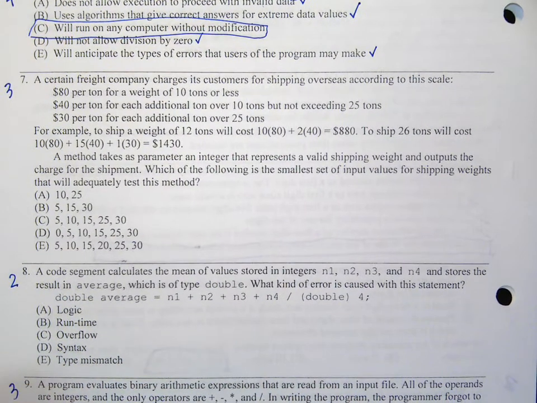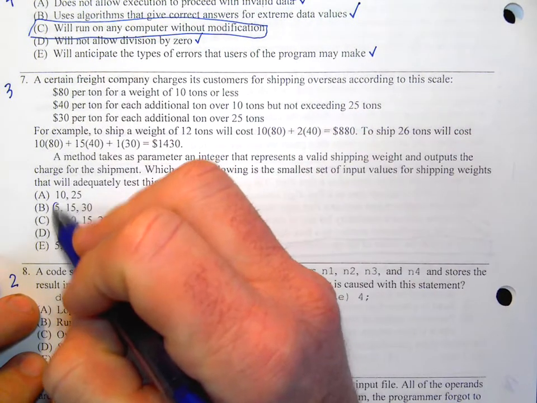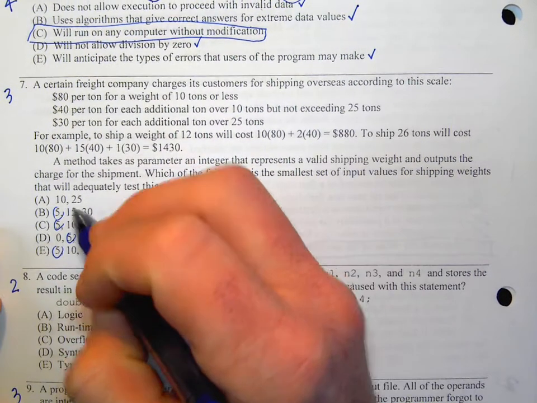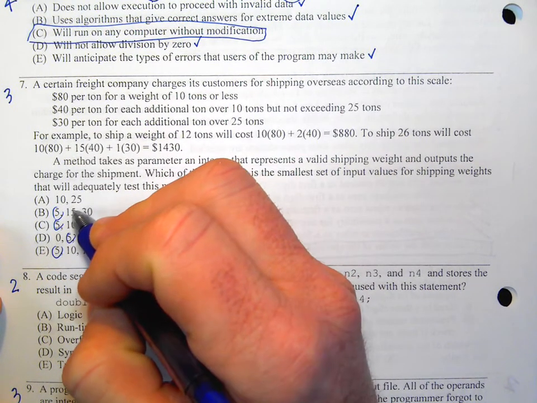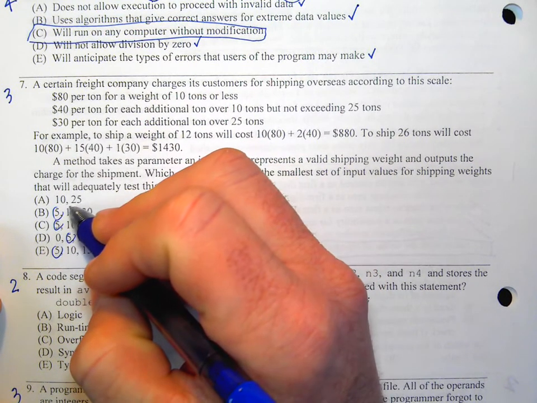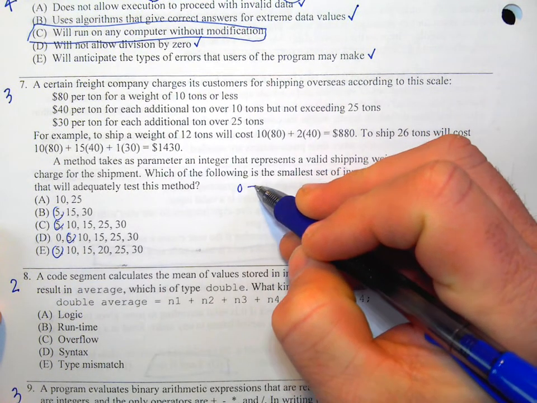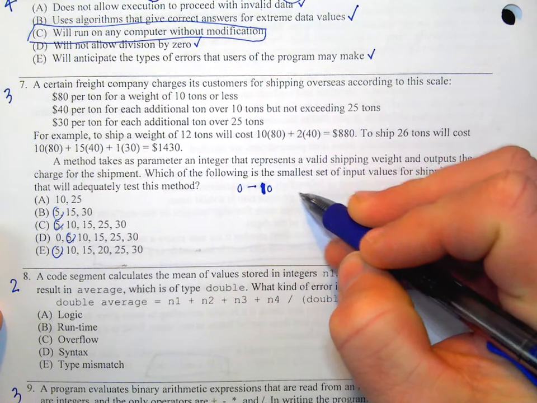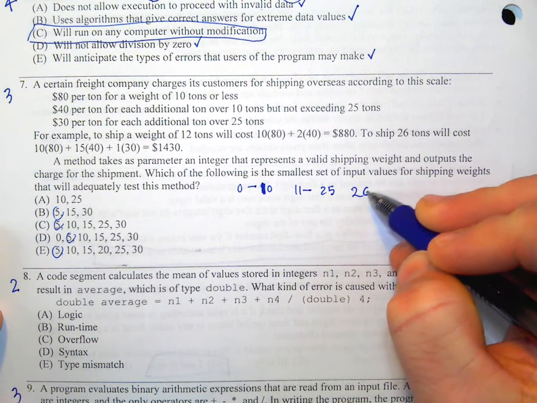So we probably want one that tests in the 0 to 10 range, and one between 11 and 25, and then 26 on.